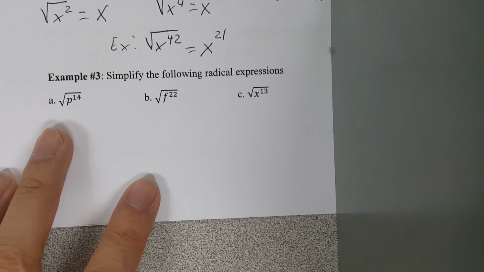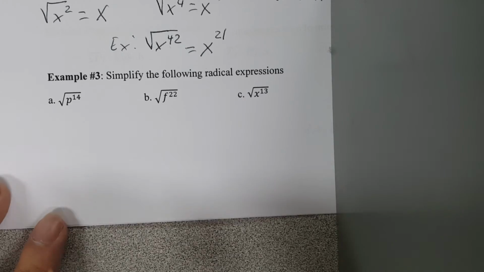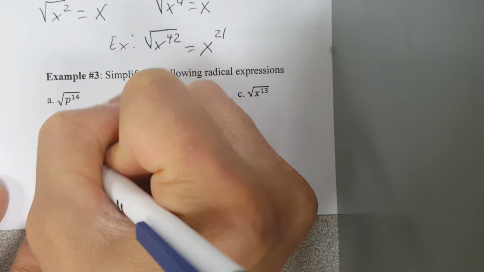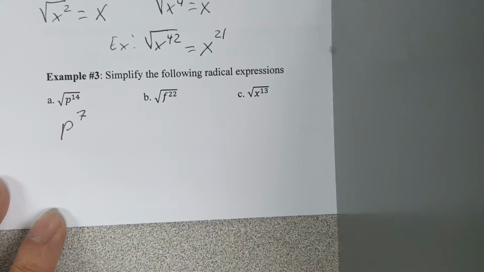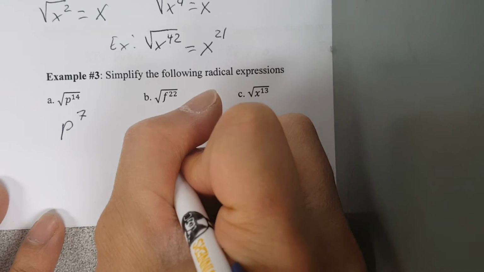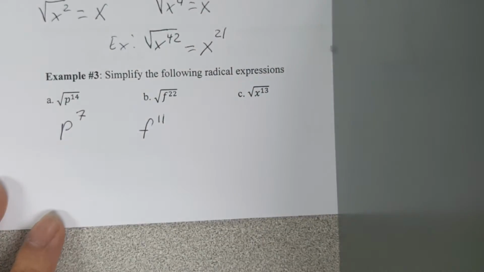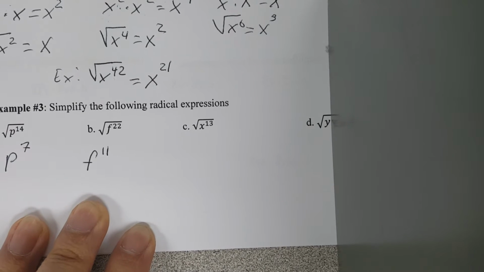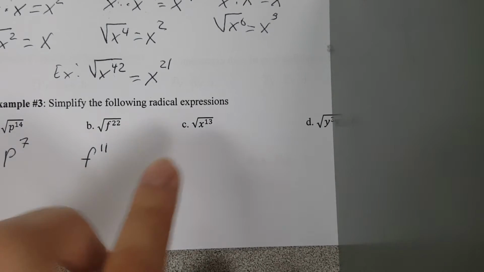First number is p to the 14th. The square root of p to the 14th is just p to the 7th. Next, f to the 22nd, the square root is just f to the 11th. Now this is where it becomes a little more challenging.